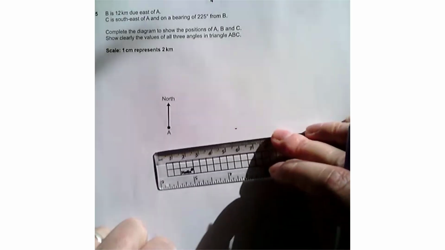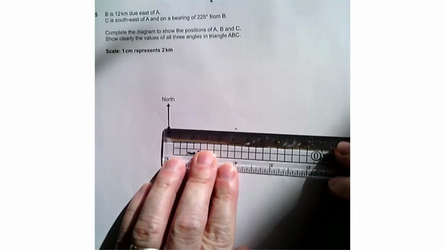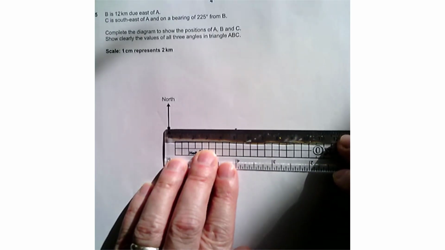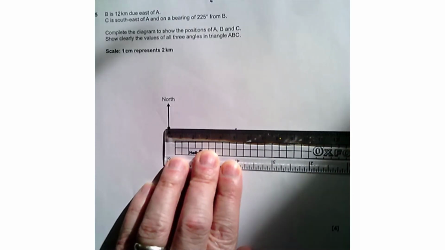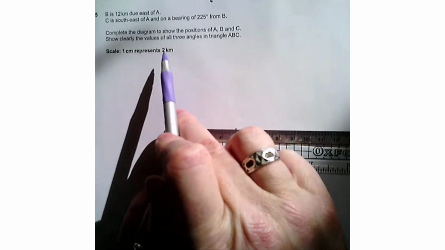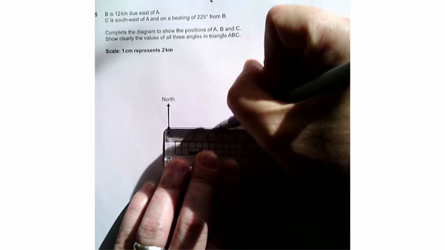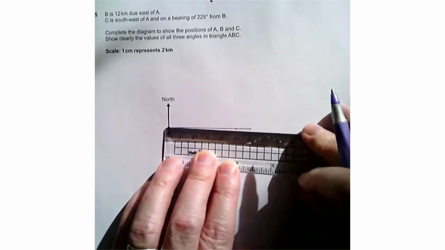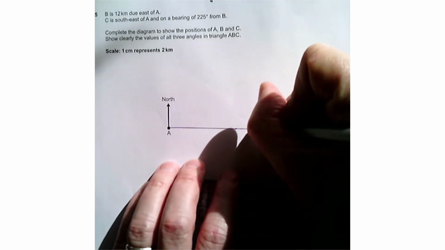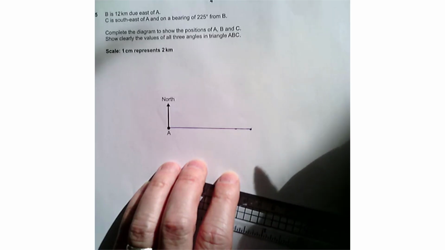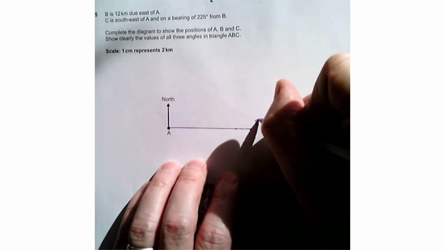Okay, right, so how far exactly is it? Well, we know it's 12 kilometers and we've been given the scale of 1 centimeter represents 2 kilometers. So to draw 12 kilometers, that's 6 centimeters, isn't it? So carefully measuring along my ruler 6 centimeters and then stopping, that is going to be my point B. Okay? Right, so let's just mark B.